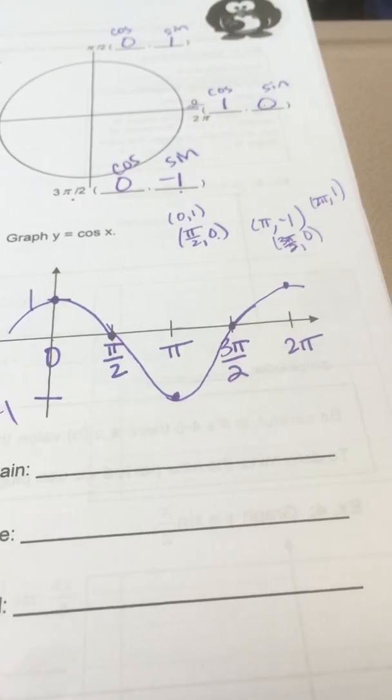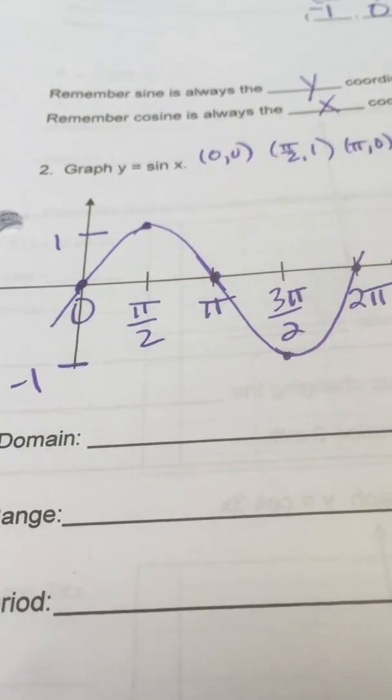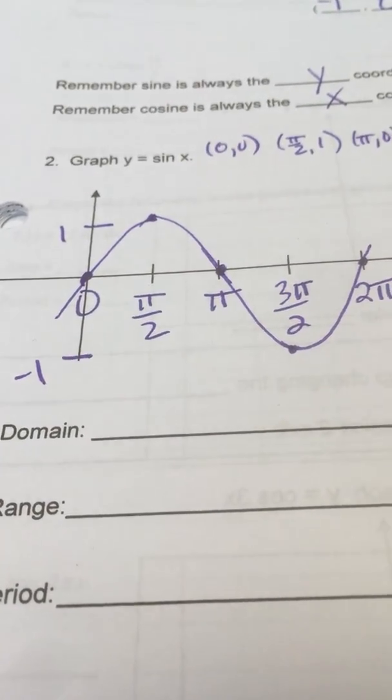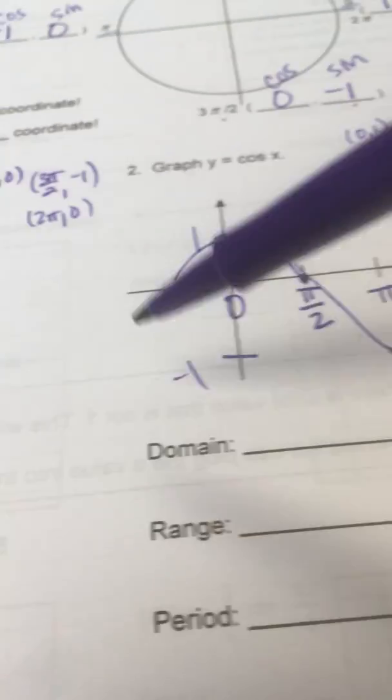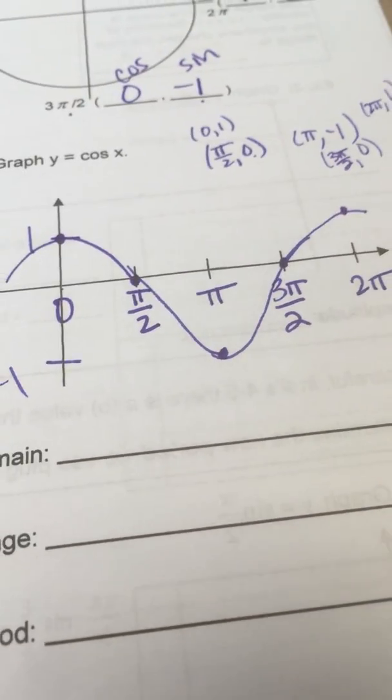So the curves, the cosine curve and the sine curve, very much look like each other. They are periodic, meaning they go up and down, and if I were to do another cycle, they would go up and down again, and then another cycle would go up and down again.